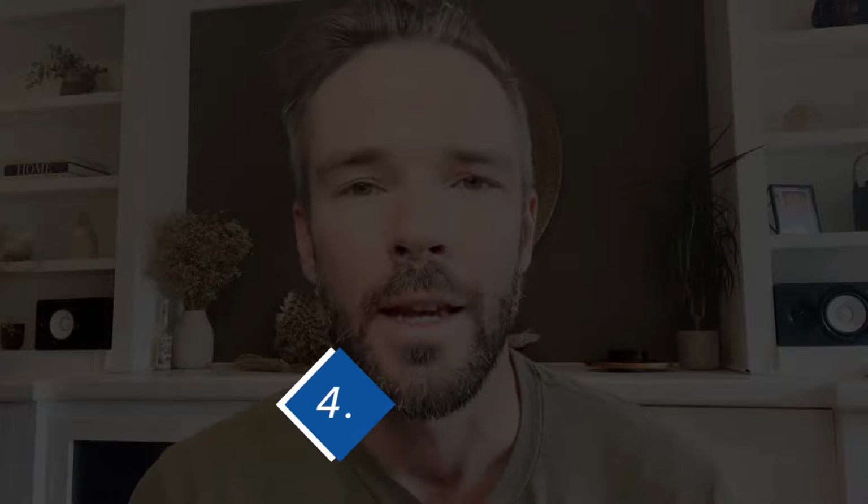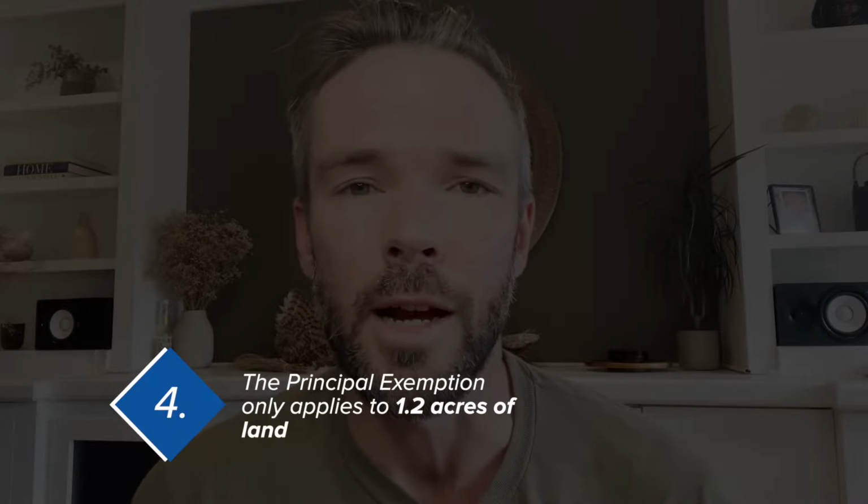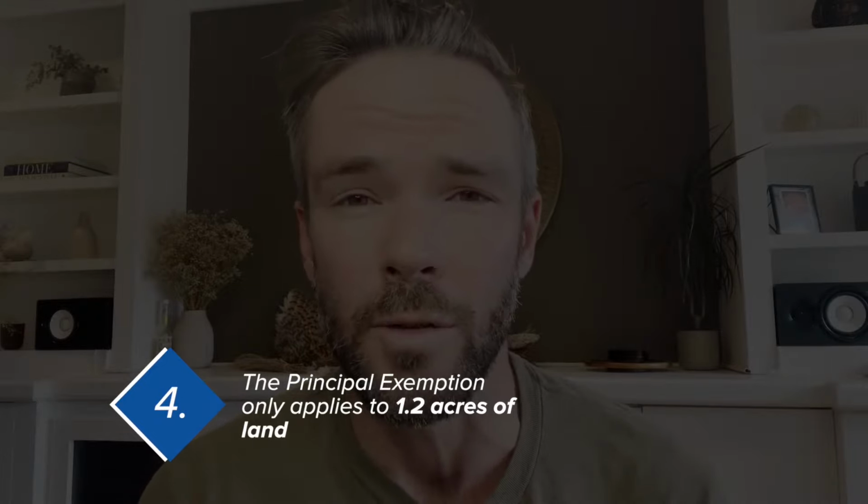So the last point that I want to bring up is that the principal residence exemption only applies on 1.2 acres of land. So if you have a large property, then it is not going to qualify for the principal residence exemption, or rather, only a portion of it will, the 1.2 acres. There are some exceptions that permit the residence exemption to expand beyond the 1.2 acres, but that is subject to very specific requirements that the CRA has.